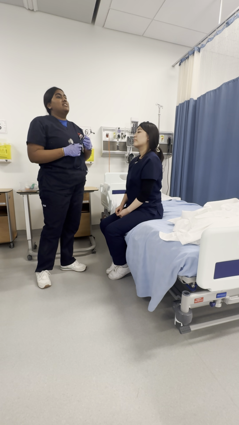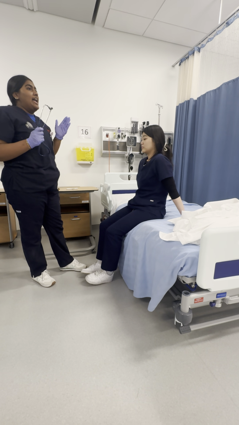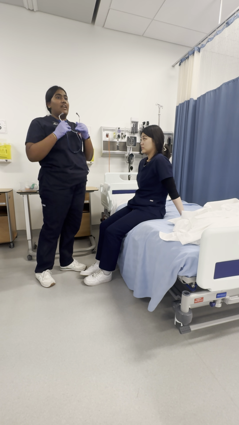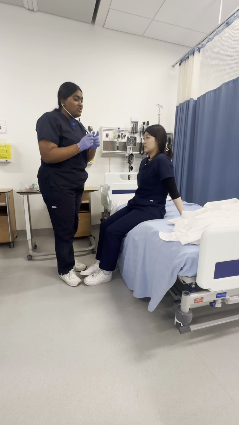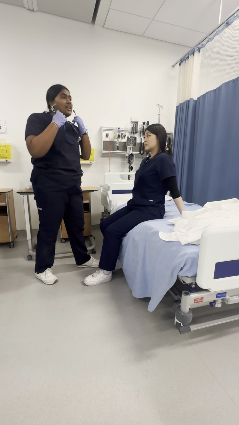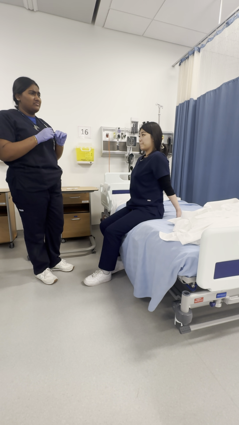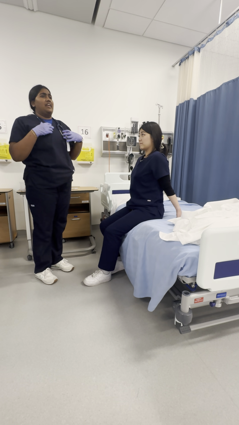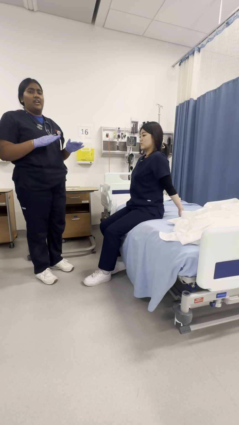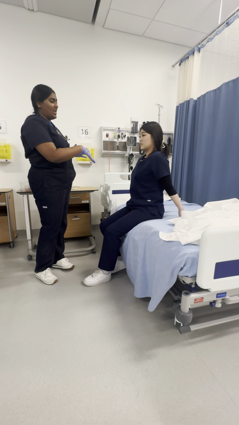Her apical heart rate was 76 beats per minute, and the rhythm was regular and unlabored. Now I'm going to see if I can hear the S1 and S2 sounds. I'm going to use the bell for it. The S1 and S2 were heard clearly. The abnormal findings would be things like wheezing, crackling, gushing sounds or throbbing sounds, but I didn't hear any of it when I auscultated the apical pulse.